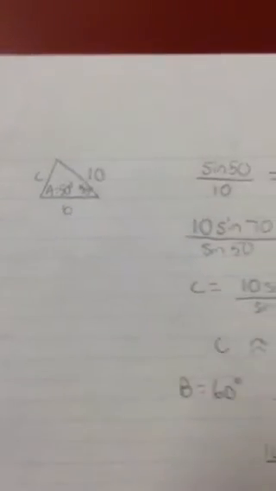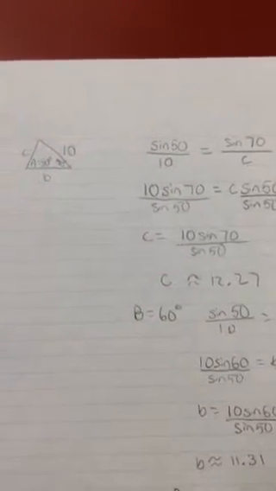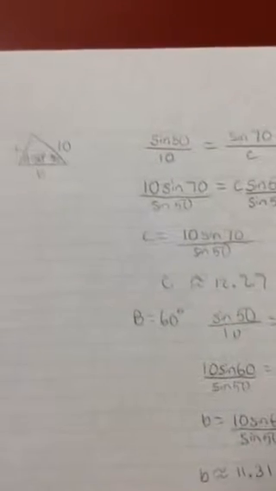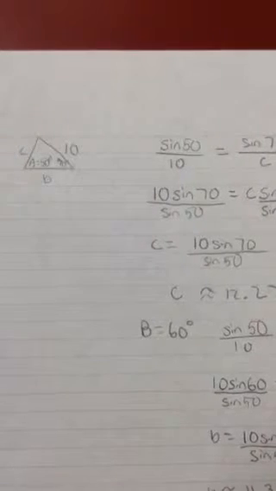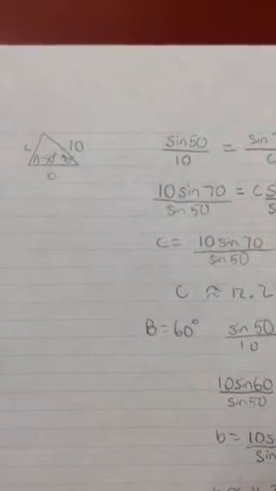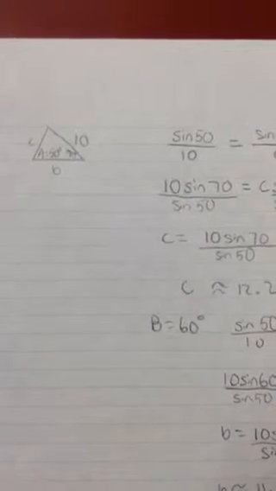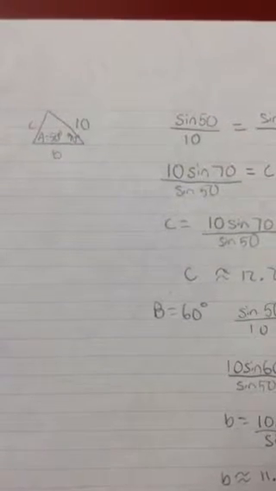The way you would find the remaining angles and side lengths is you set up proportions. If you have a full proportion with one side length and an angle, and then you have another side length or angle, you can figure out the rest of the side lengths and angles.